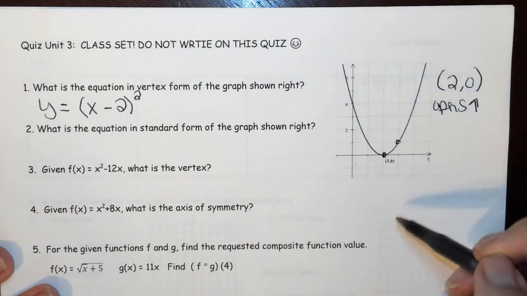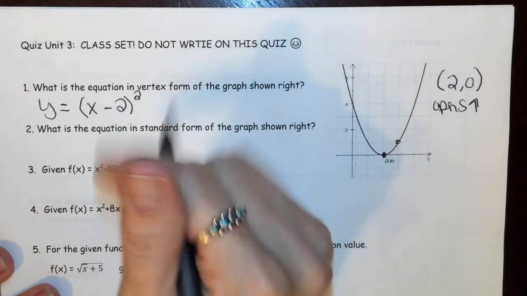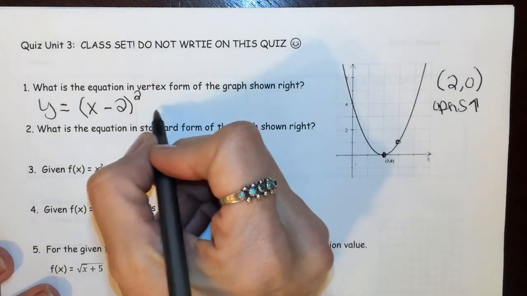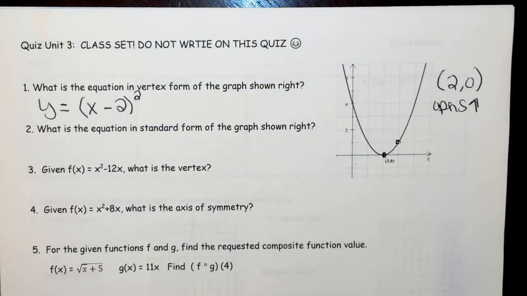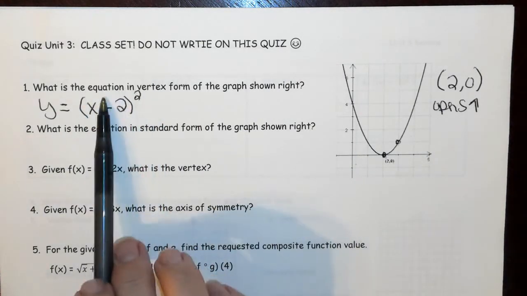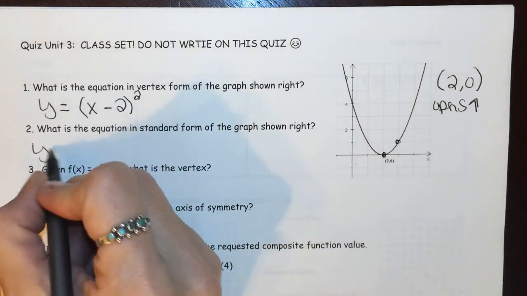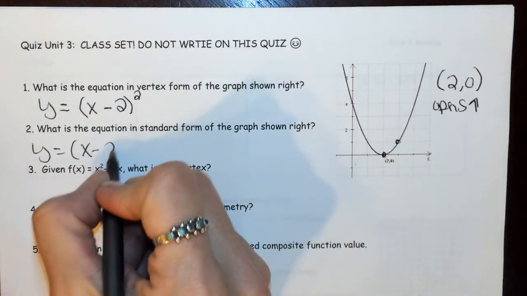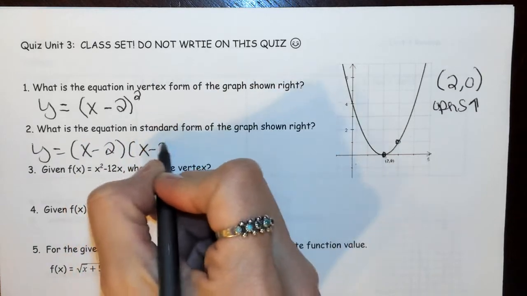Because I didn't move up or down at all, there is no vertical movement. Some of y'all on the quiz put +0, but that's not necessary. So this is the equation in vertex form. When they ask you for the equation in standard form, you have to get rid of the parentheses and the one above. So you're going to have y equals x minus 2 times x minus 2.